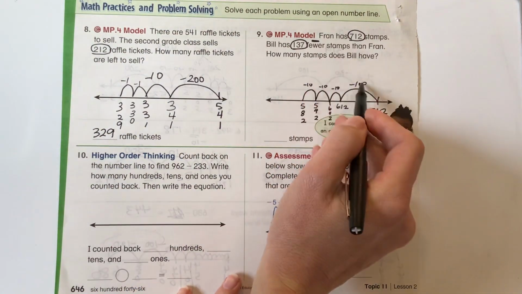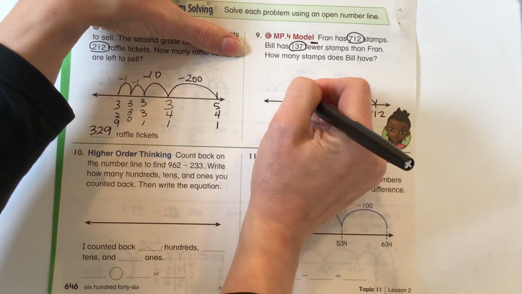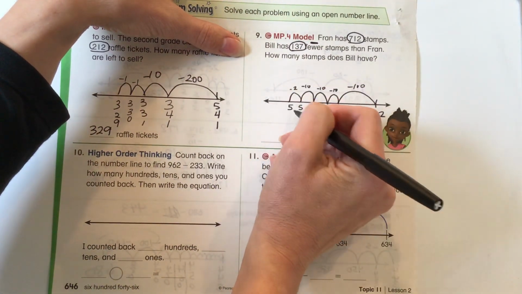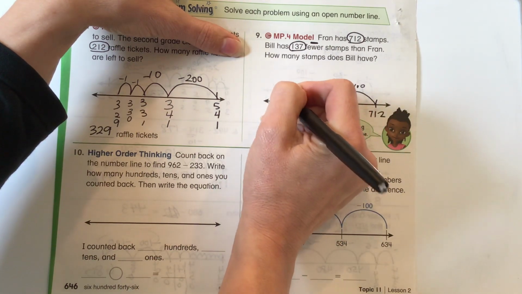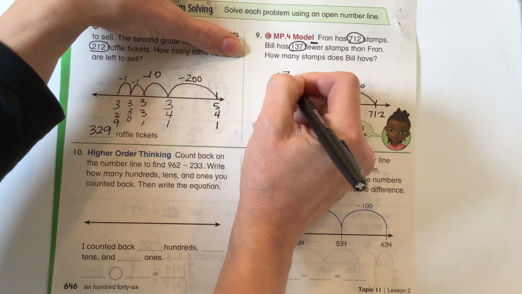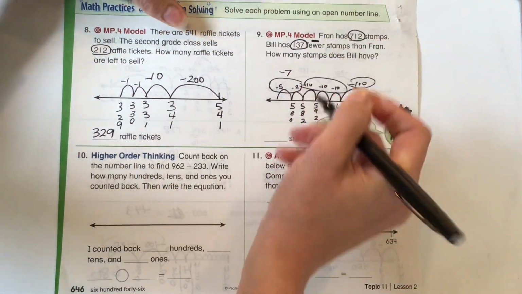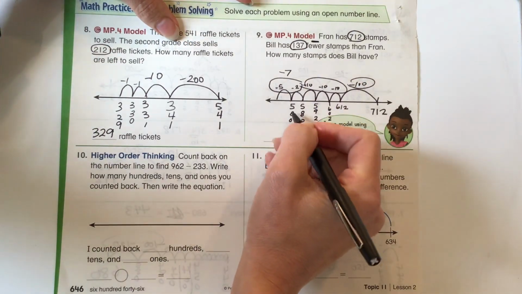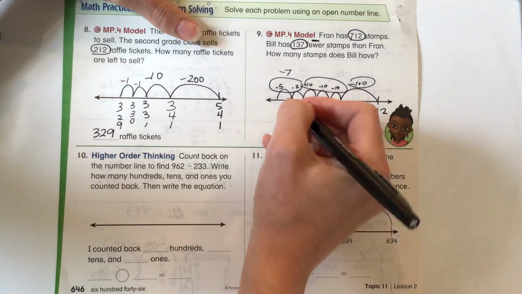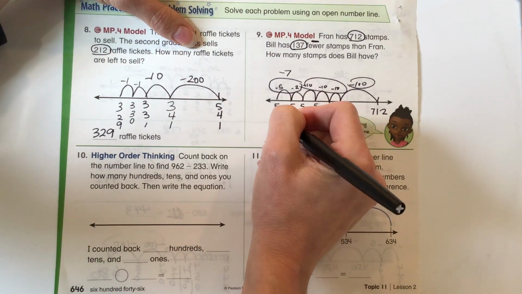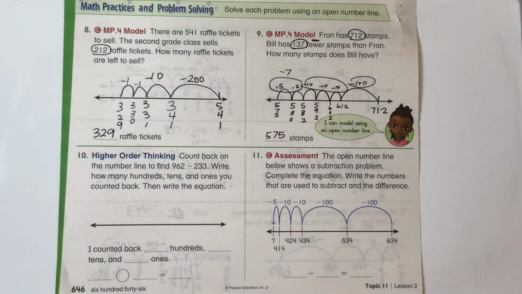And then let's take a look. We've done 130. We need to do 7 more. So I'm actually going to subtract 2 here and make that 580 and then minus 5. And I did that because those together equal 7. So I have our 100 plus 30 minus 7. So I get that down to 580. 580 minus 5 is 575 stamps. Okay, our higher order thinking.